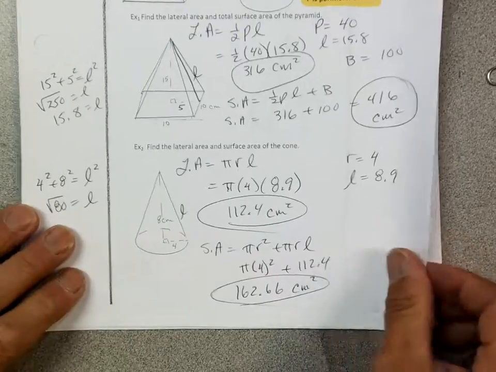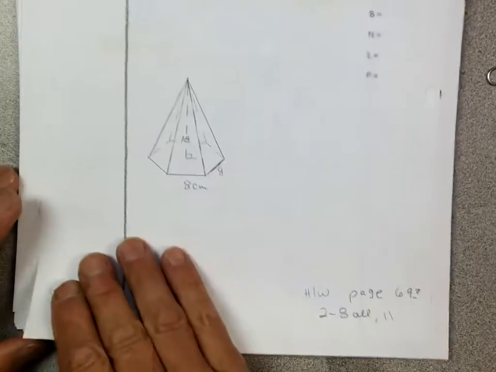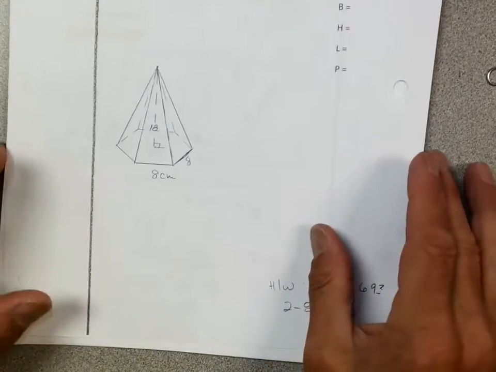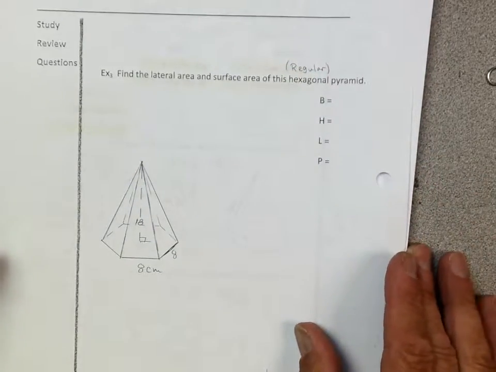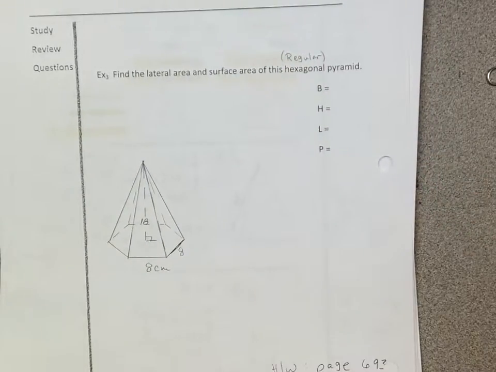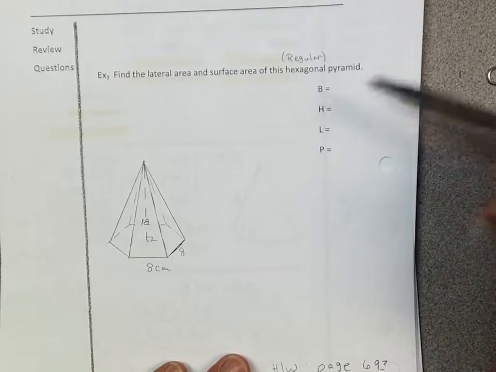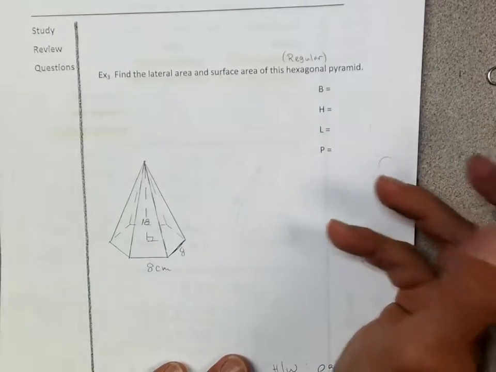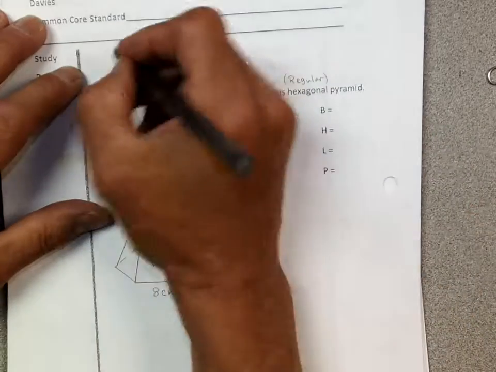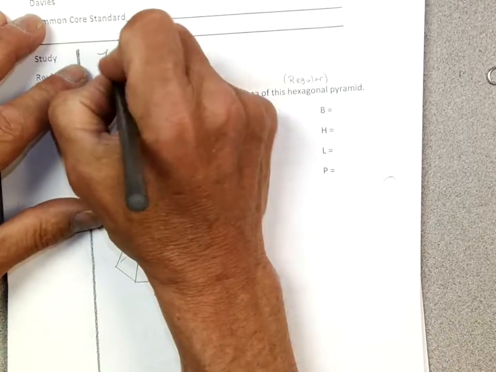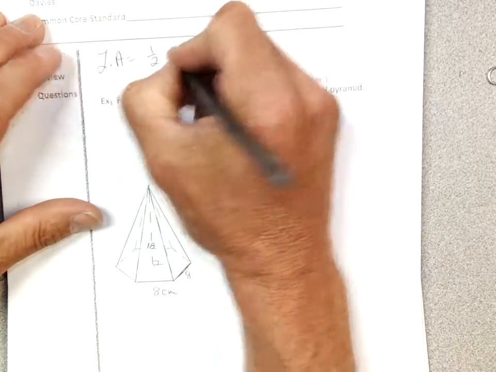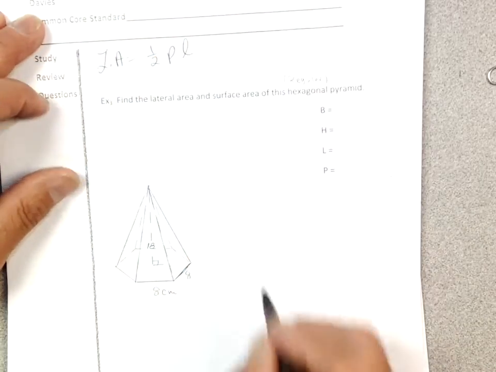You ready to turn the page? Here's the hard one. Now this is a problem on your test that quite often kicks people's fannies, but not you, because you're smart, okay? So first of all, we're going to do it step by step. If we want to find the lateral area and the surface area, let's first put down the formula. So the lateral area, LA, is equal to 1/2 P times L, okay?